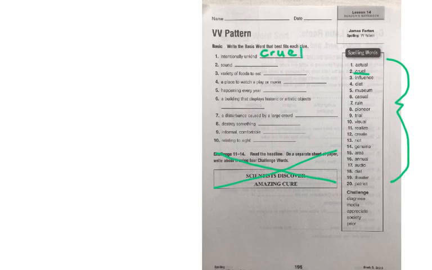C-R-U-E-L. Cruel. Number 2 is sound. And so we have to go through our list and figure out what it could be that it has the same meaning as sound. And if you look down at number 17, you can see audio. When we think of audio, it's sound. So number 2 is audio. A-U-D-I-O. Audio.